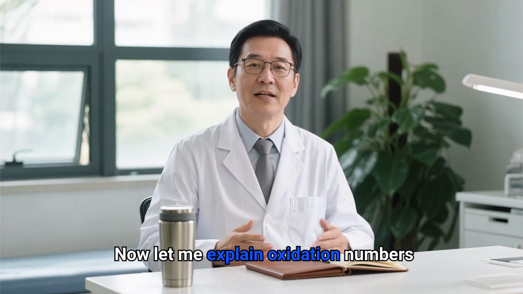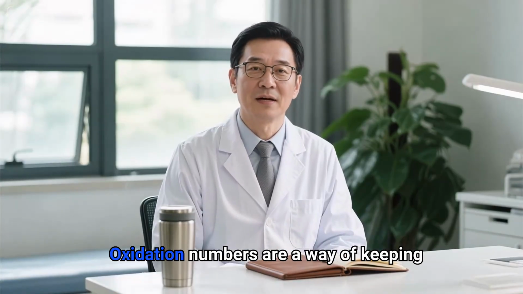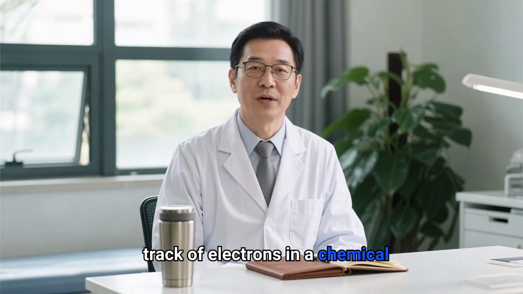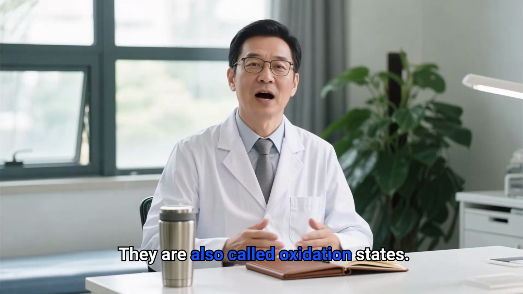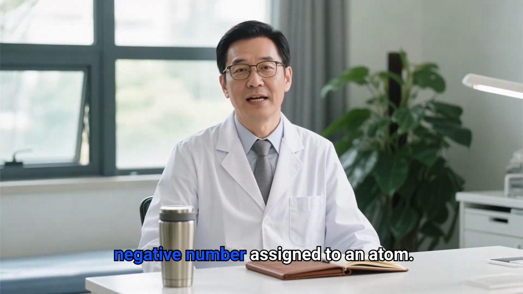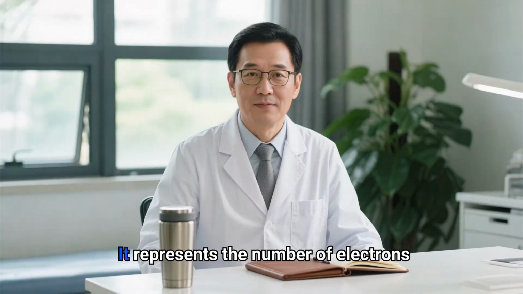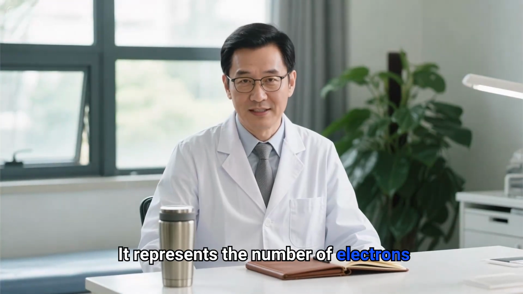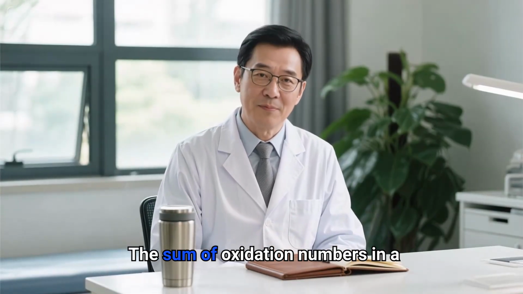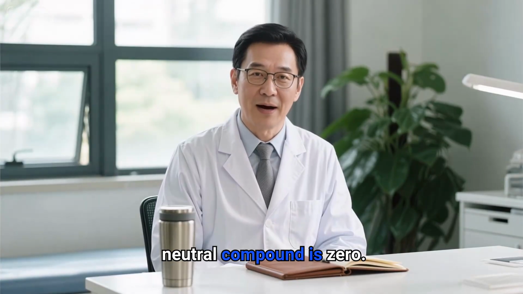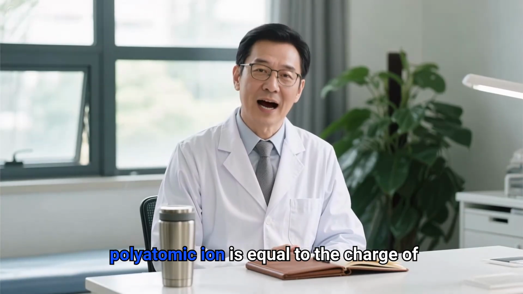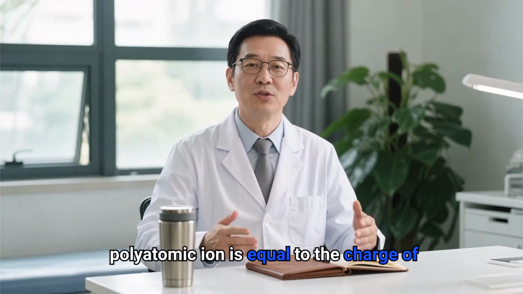Now let me explain oxidation numbers in detail. Oxidation numbers are a way of keeping track of electrons in a chemical reaction. They are also called oxidation states. An oxidation number is a positive or negative number assigned to an atom. It represents the number of electrons that an atom has gained, lost, or shared. The sum of oxidation numbers in a neutral compound is 0. The sum of oxidation numbers in a polyatomic ion is equal to the charge of the ion.